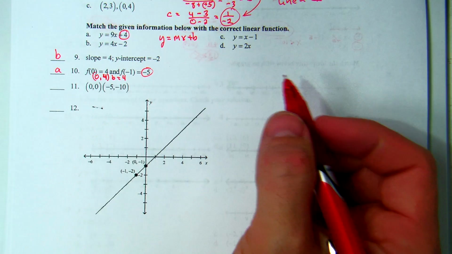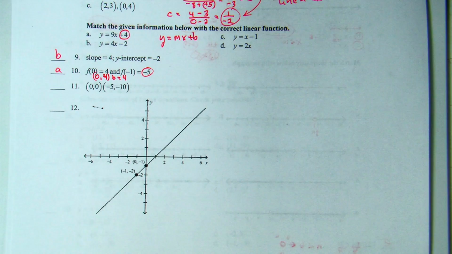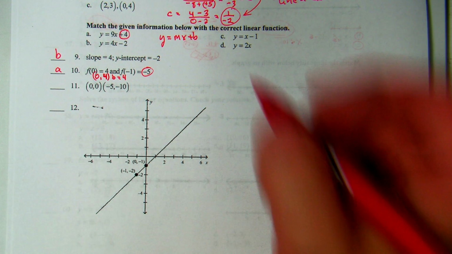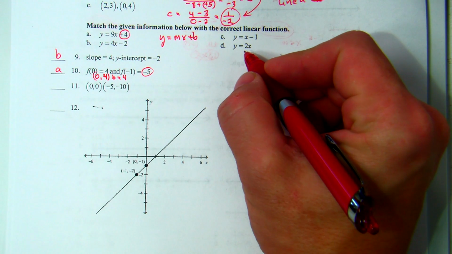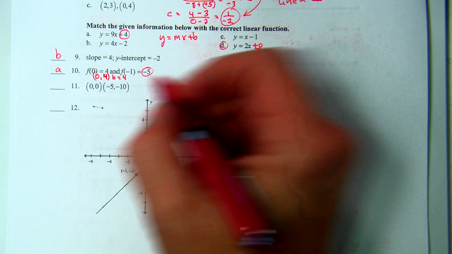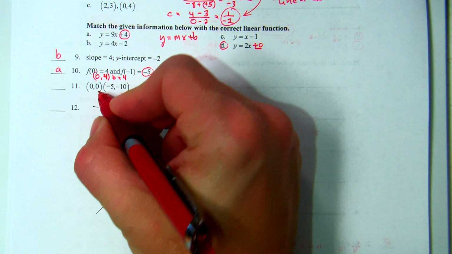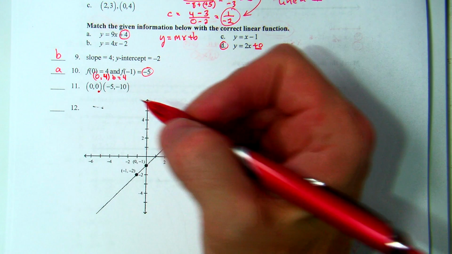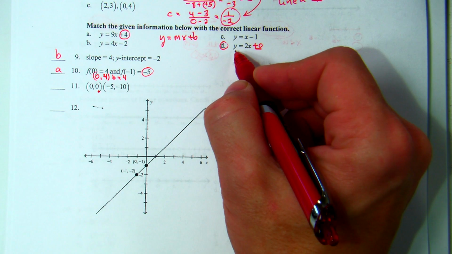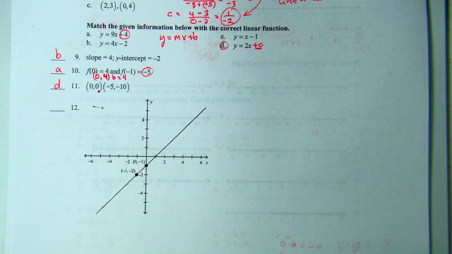On number 11, 0, 0, what does that tell us? Where's the y-intercept on this one? It's 0. So what has a y-intercept of 0 in our answer choices or our options up there? Which one has a y-intercept of 0? D. D has a y-intercept of 0. And 0, 0 is one of our points, so that we know that's our y-intercept. And if we plugged in a 0 for x, y would obviously be 0 as well. So this one will have to be D.